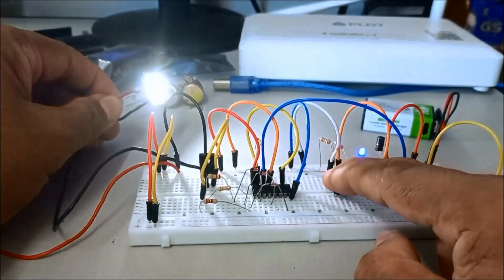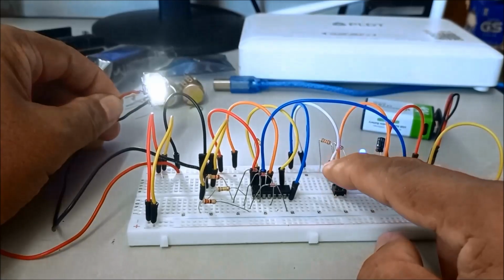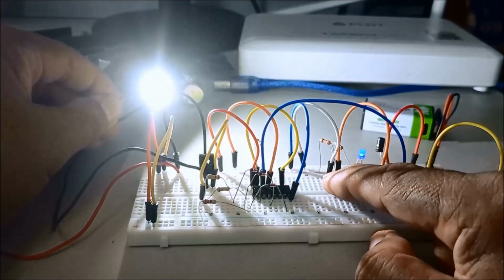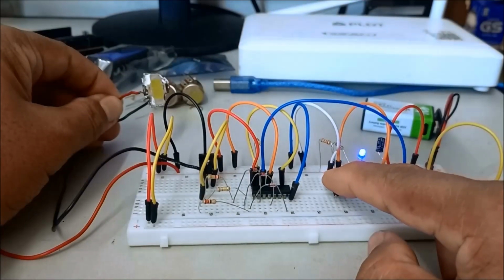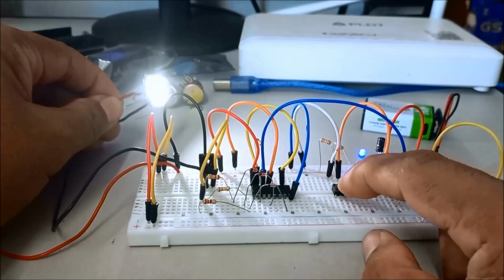1, 2, 3. 3 steps. Dim, bright light, brightest. Dim, off, dim, bright, and the brightest.